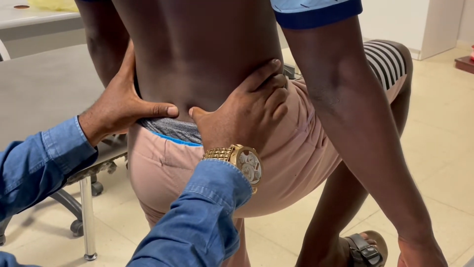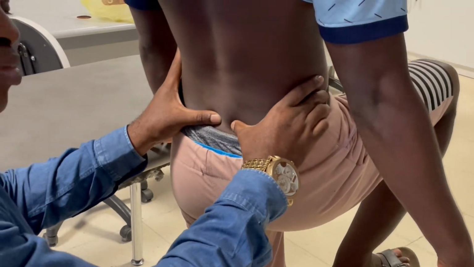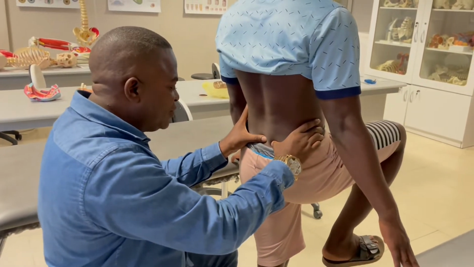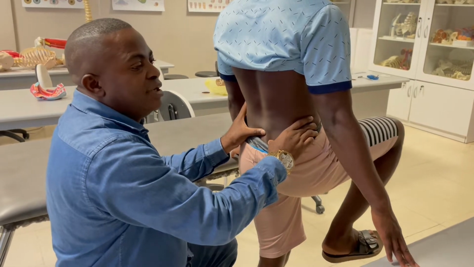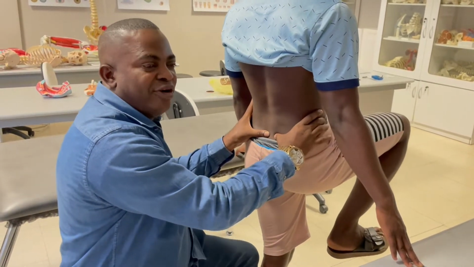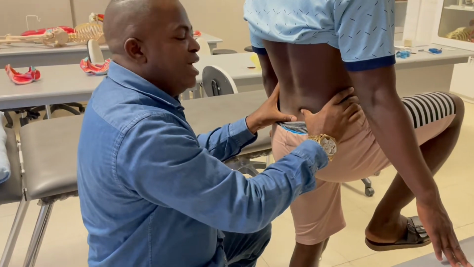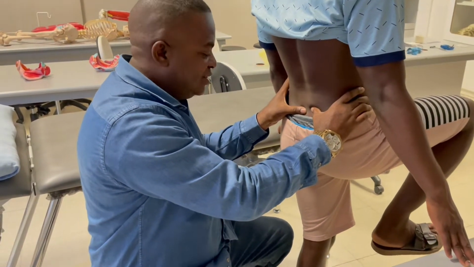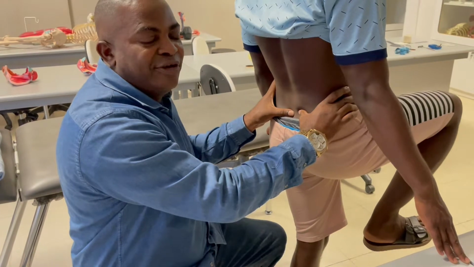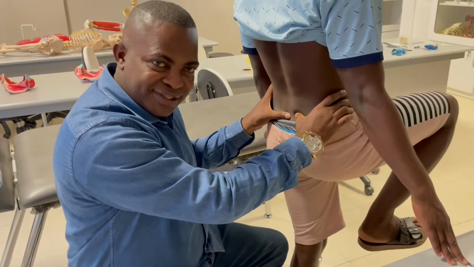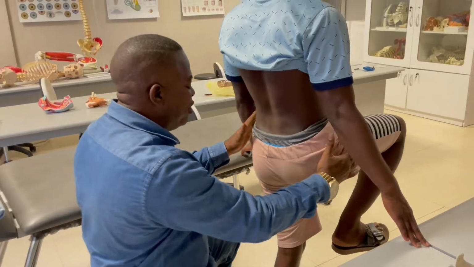So if it refuses to stay on both sides, if it comes down a little, it is a sign of hypomobility. If it goes up a little bit more than the thumb at the middle, it is a sign of hypermobility. So whether it is hypomobility or hypermobility, that is an indication of sacroiliac joint dysfunction.